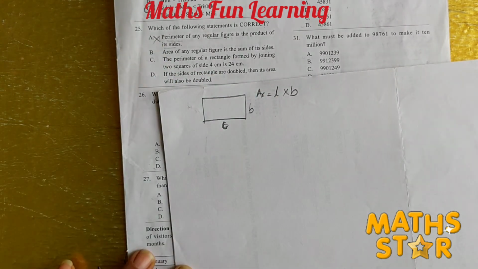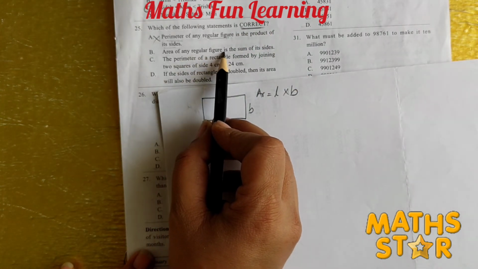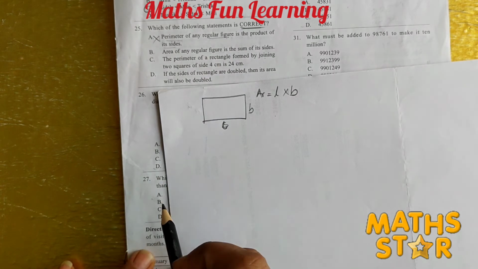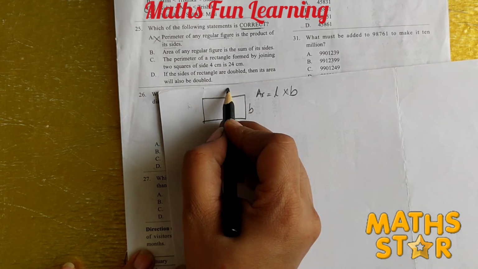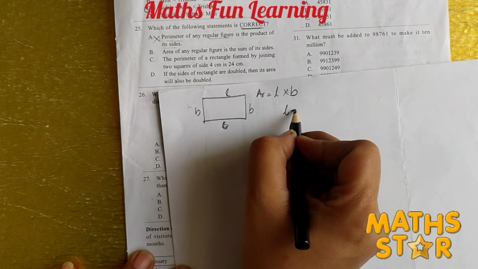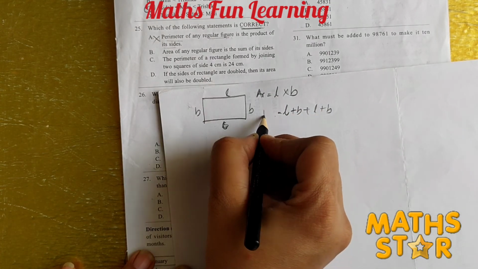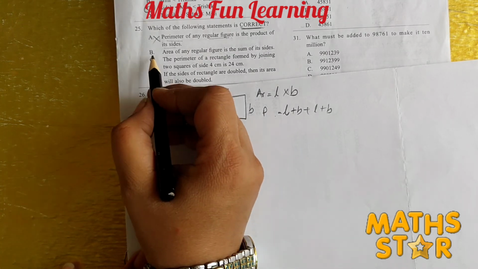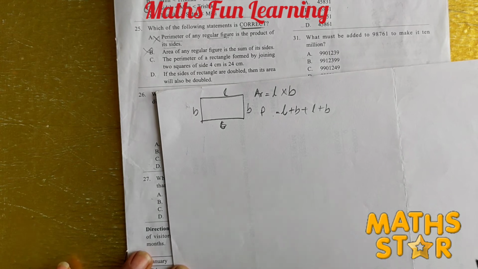So that is crossed. You have to find the correct one. The area of any regular figure is the sum of its sides. So suppose this is an area. If you add all the sides, length plus breadth plus length plus breadth, is that the area? No, that's the perimeter. That is also wrong.